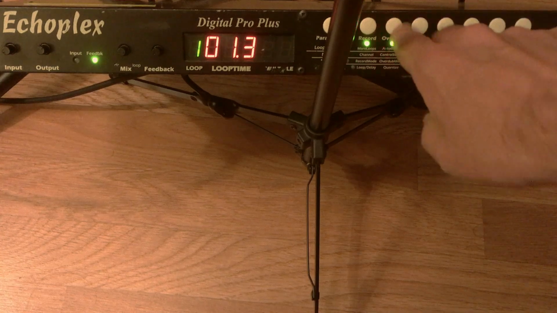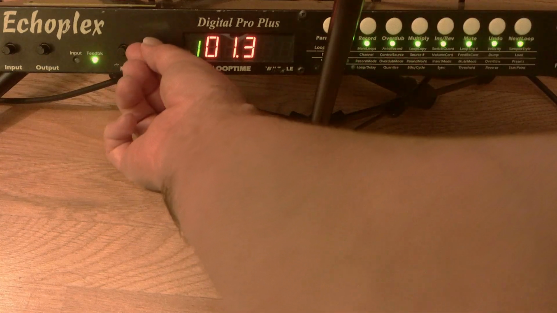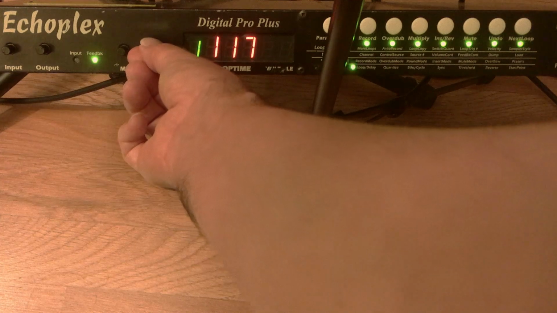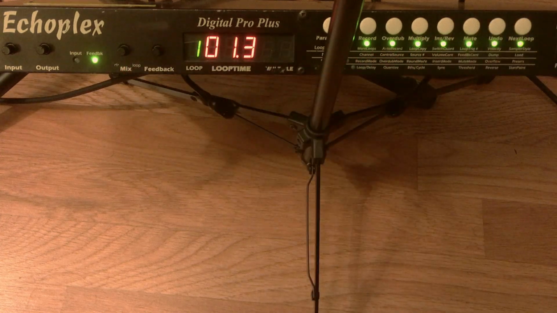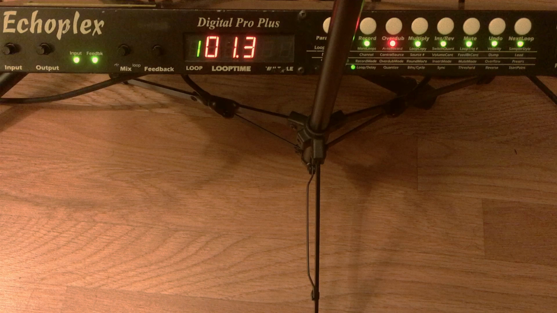So I'm going to go out of overdub, I'm going to bring feedback down slightly, just a little bit. You'll hear it'll start decaying a little bit. But now if I press overdub again, that's going to lock feedback at 127, 100%, and I can play over the top of it without adding anything new into the loop.